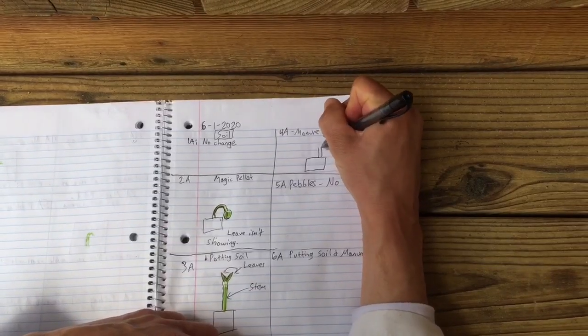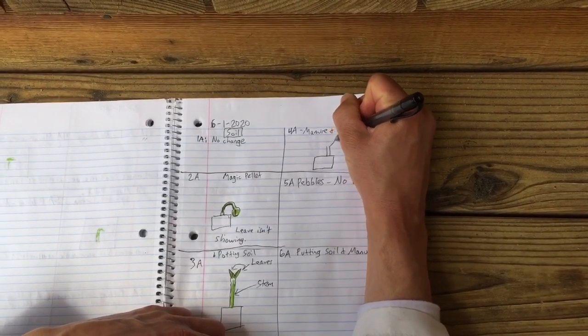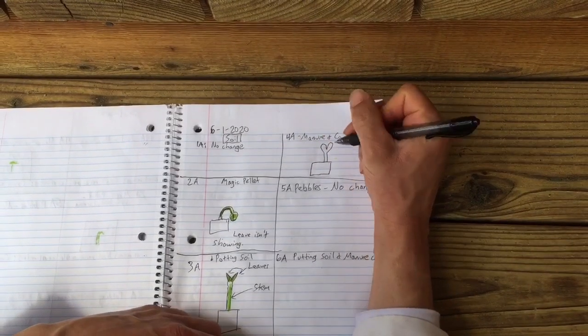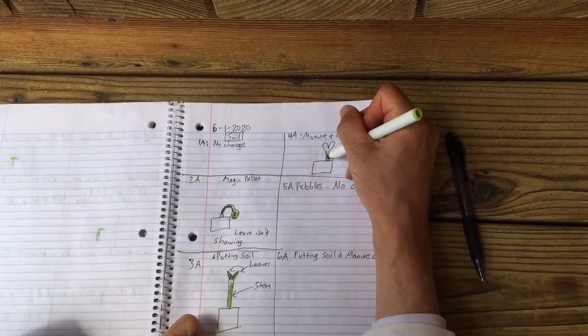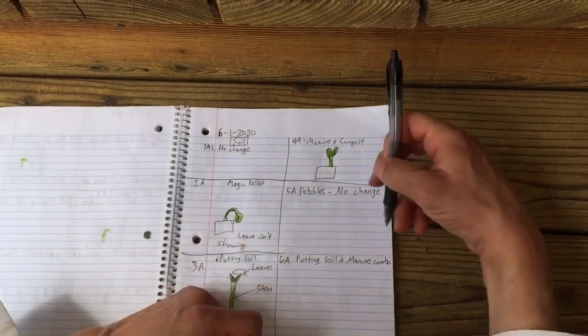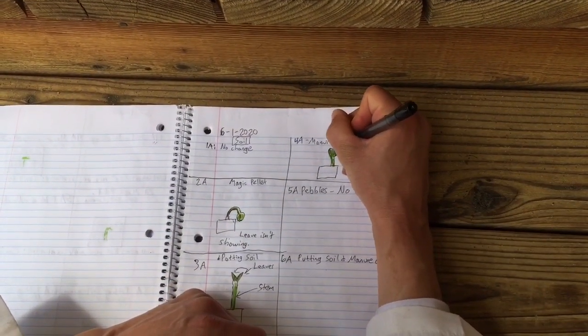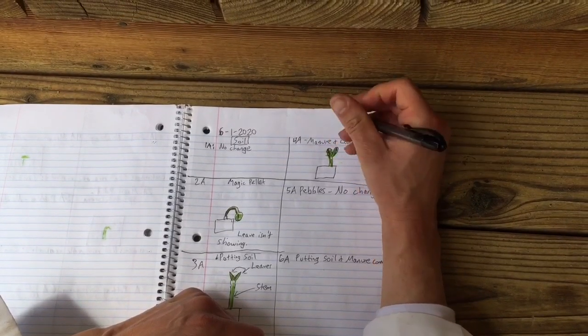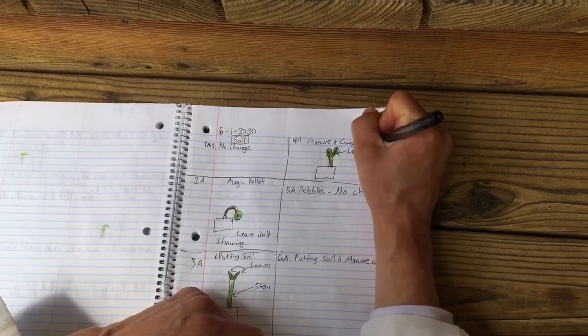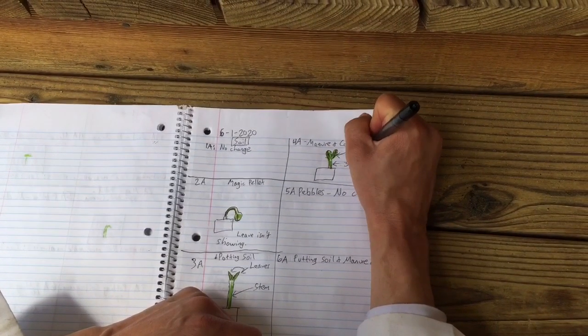We have the leaf coming up. And then the leaves are kind of circular. So I'm gonna draw that in. Add a little detail. We also have the leaves here. And we have our stem here.